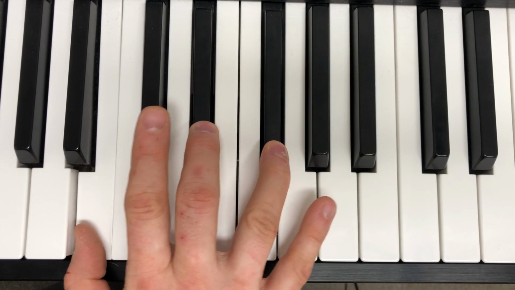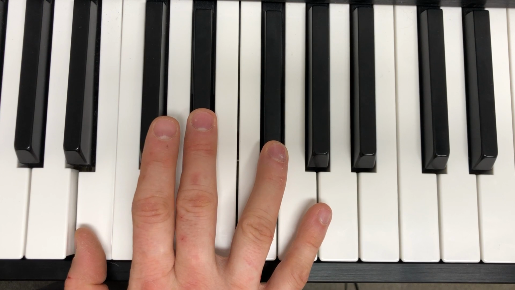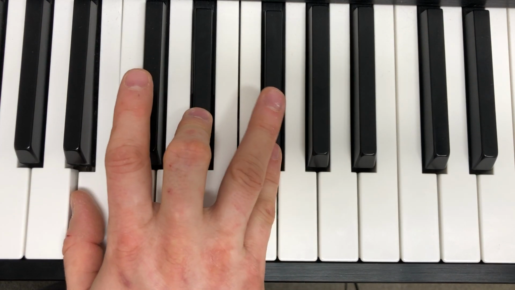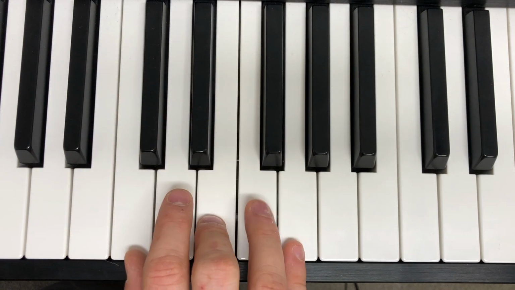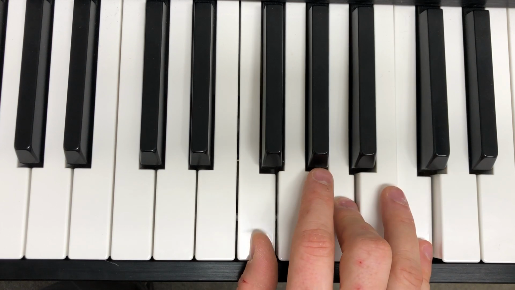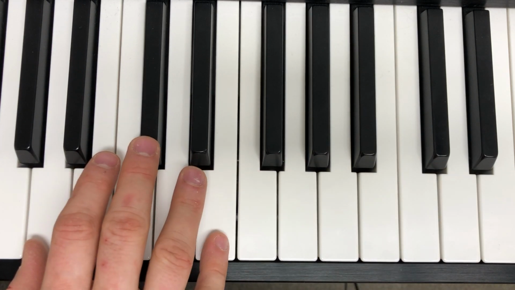And you'll notice my fingering is a little bit different. For the other ones, I did the fingers 1, 3, and 5. For this one, I tend to do fingers 1, 3, and 4. Although you can do 1, 3, 5 if that feels more comfortable for you. So again, C, D, E, F, G. And I'm going to come down here for my demonstration.